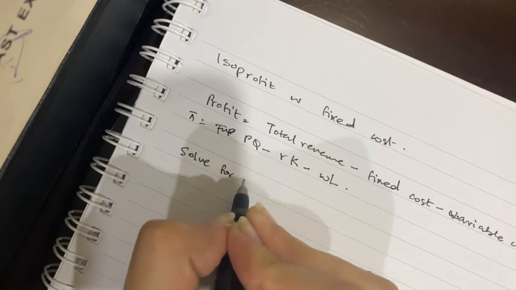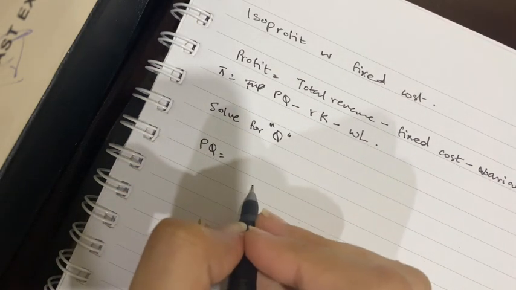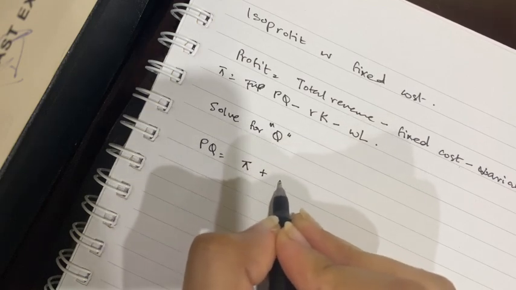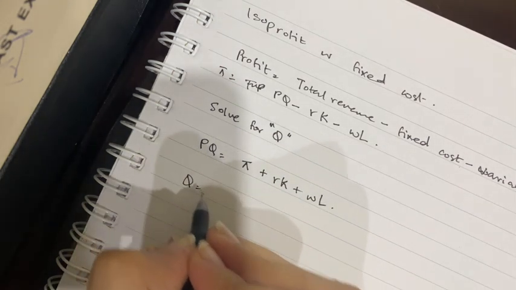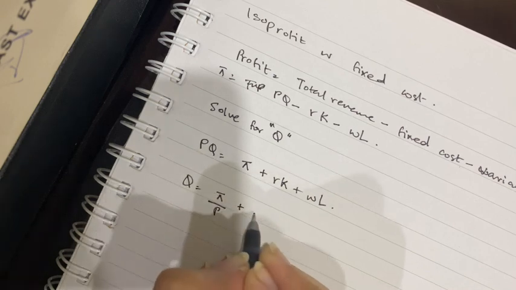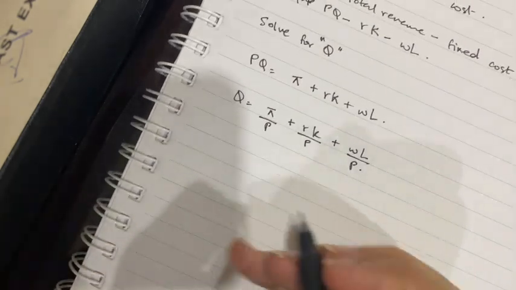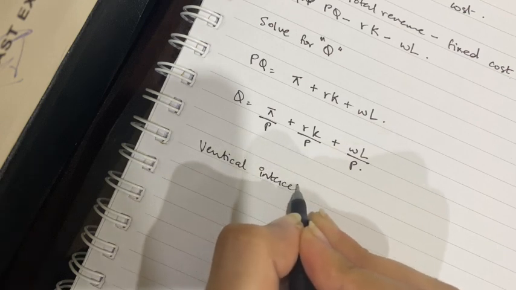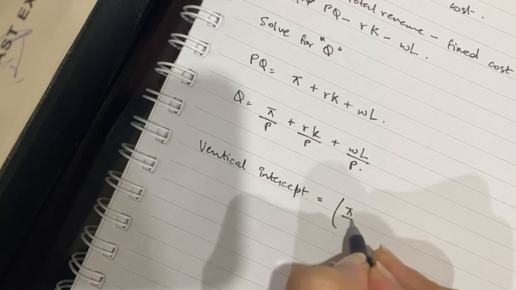Now we're going to solve for Q like we did before. We shift PQ to the left hand side, and it's PQ equals profit plus RK, rent times capital, plus wage times labor. Isolating Q, we get Q equals profit over P plus RK over P plus WL over P. It's important to note that in this case our vertical intercept is profit over P plus RK over P.